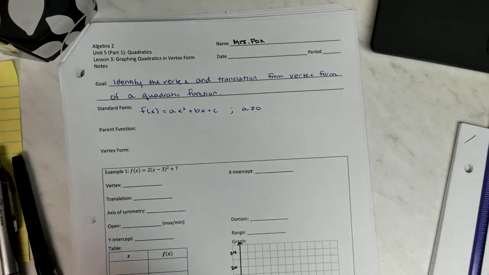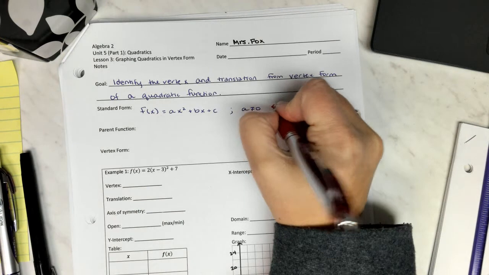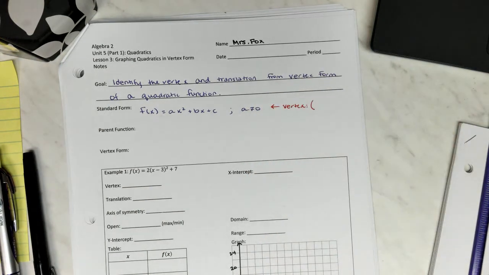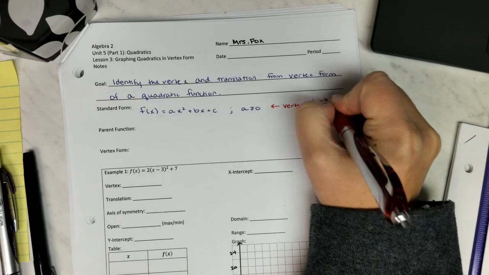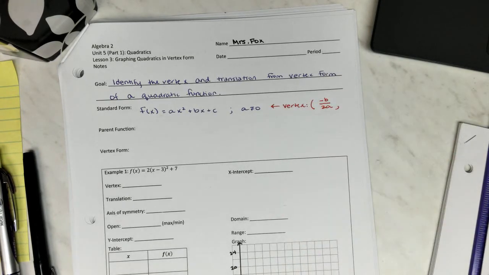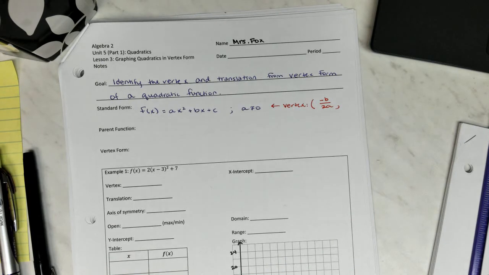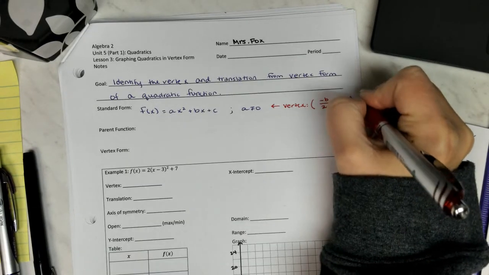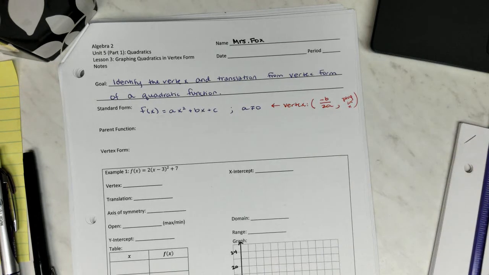So a is not allowed to be 0. And if you recall, we did learn how to find the vertex from this form. First, we had to find the axis of symmetry, which was the x equals equation. So your x was the opposite of b over 2a, and that ended up being the x of your vertex. Then we would plug in x to find the y value of your vertex. So that's how we would do it before.